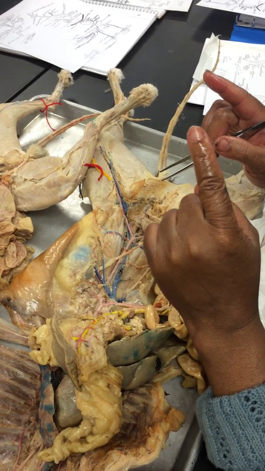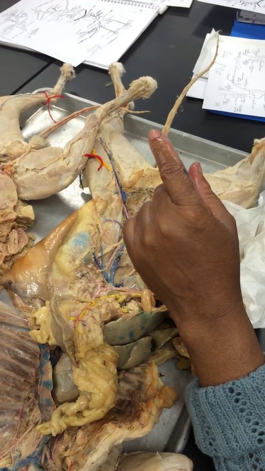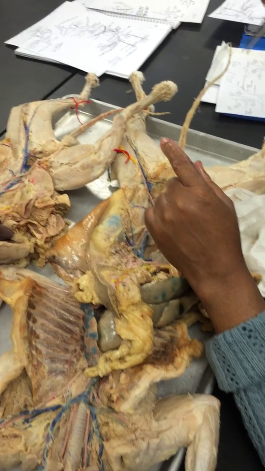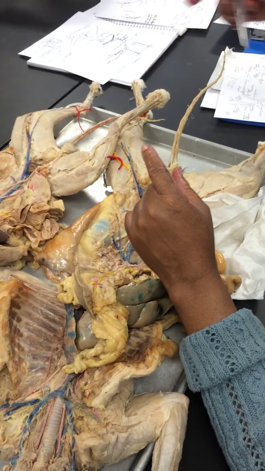bring me one of Mr. Henry so I can show you in the human, or one of the flat. That flat one will do. This flat one. Just sit it across.